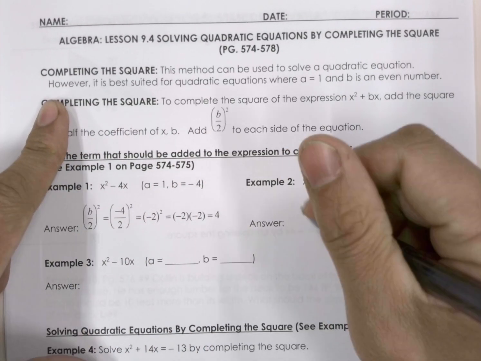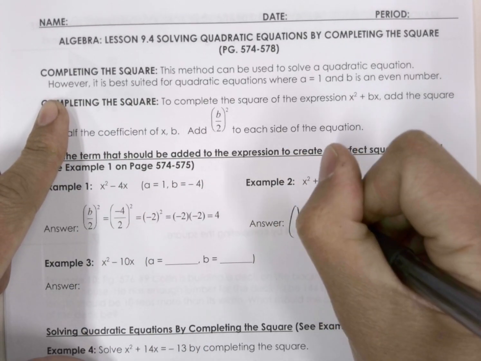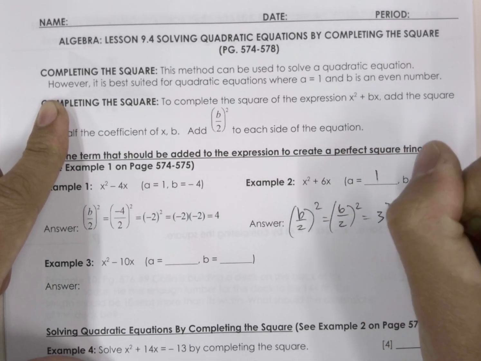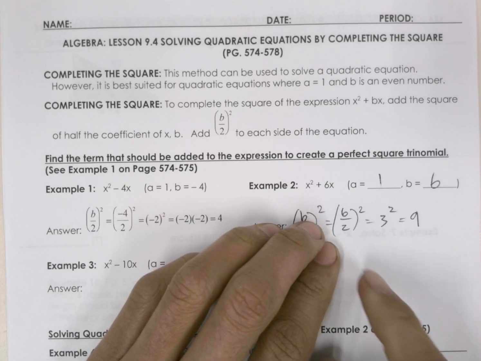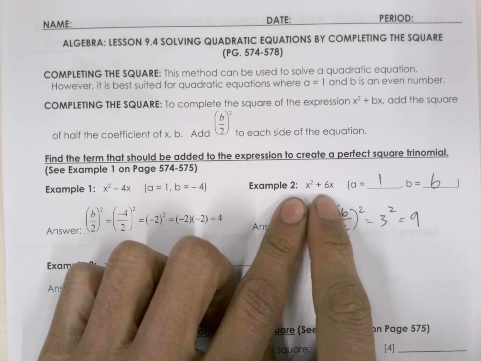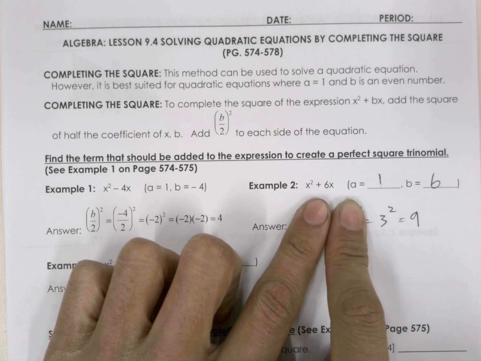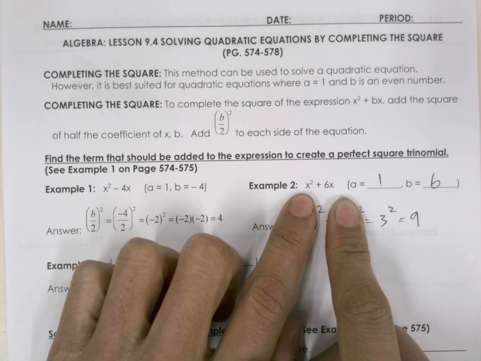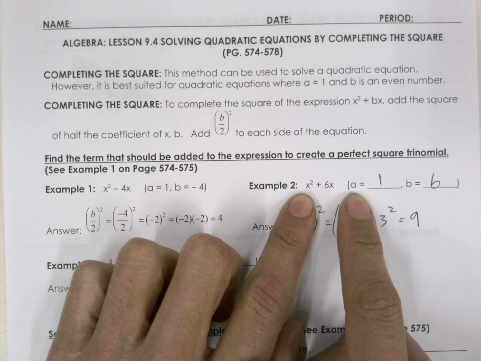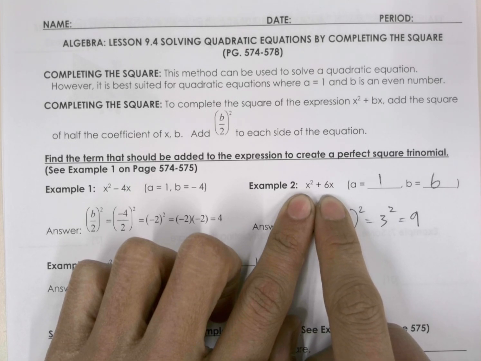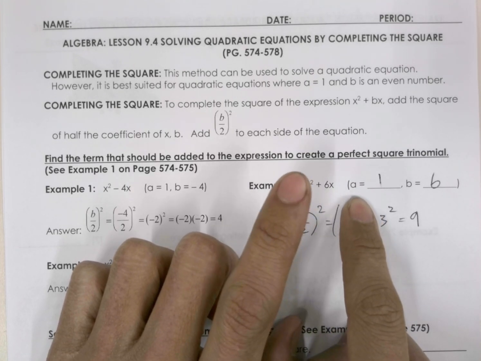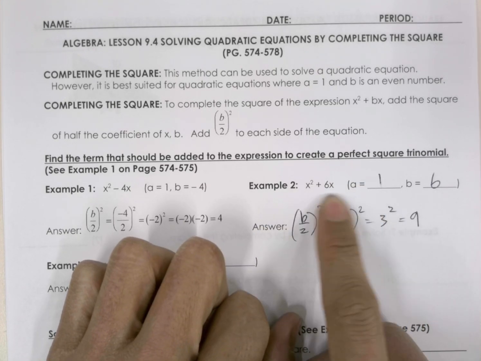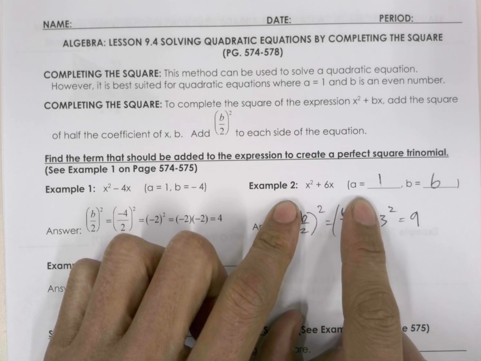So b divided by 2 squared is equal to 6 divided by 2 squared, which is equal to 3 squared, which is equal to 9. So if we added 9 here and it was x squared plus 6x plus 9, it's a perfect square trinomial. And how is it a perfect square? Well, the first term is a perfect square, the 9 is a perfect square, and the center term is 2 times a times b. It's 2 times x times 3, right? It's 6x. So we have a perfect square trinomial, and we would be able to factor it.